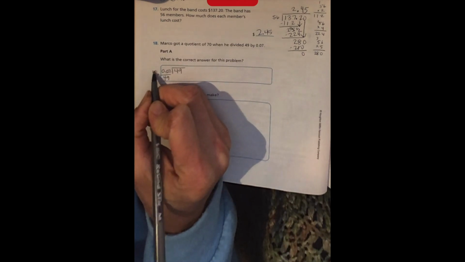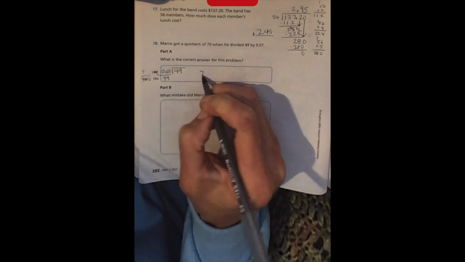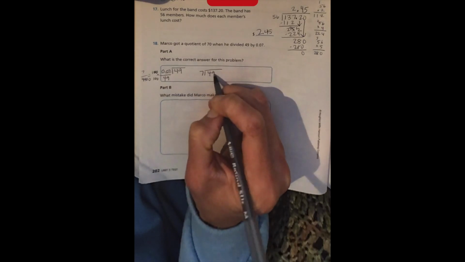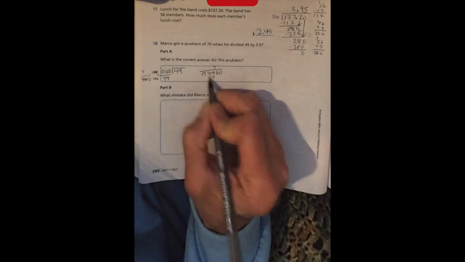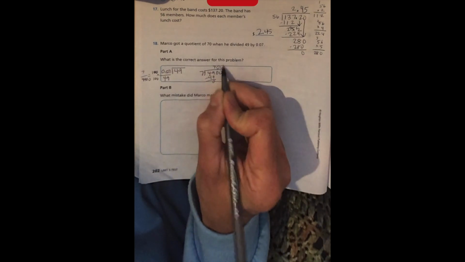So I'm going to multiply by 100, which would get me 7 over 4,900. 7 goes into 49 7 times, and then those 2 are just zeros. So it should be 700.